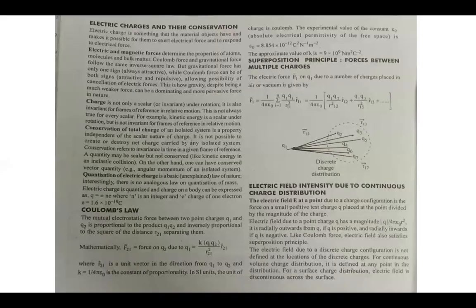First you should know what charge is. Charge is something that material objects have, which makes it possible for them to exert electrical force and to respond to electrical force.